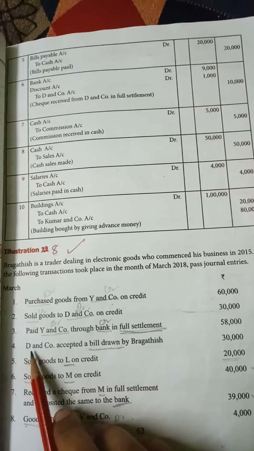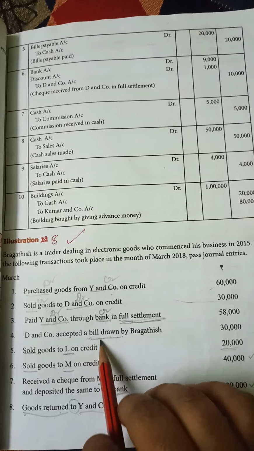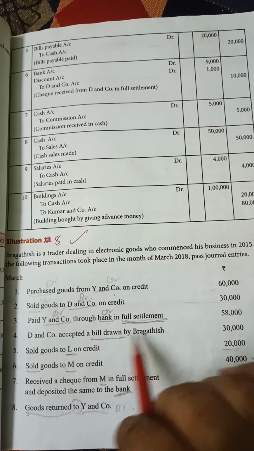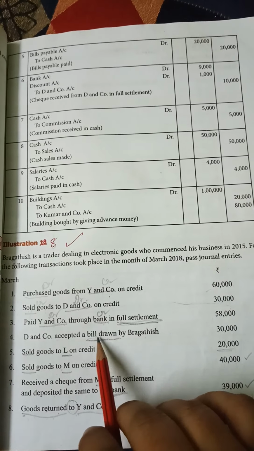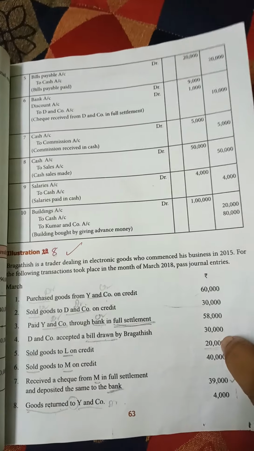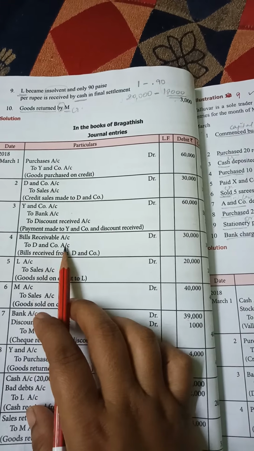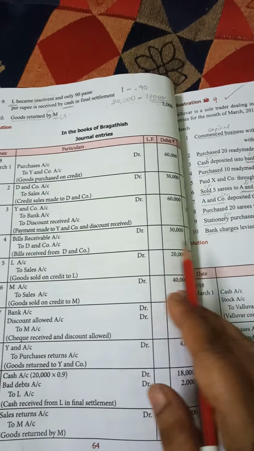Then the fourth one is D and Co accepted a bill drawn by Bragdish. So the bill is being drawn by Bragdish, which means the customer is giving us, which is bills receivable. So bills receivable account debtor to D and Co. So who is giving? D and Co is giving us. So bills receivable account debtor to D and Co, rupees 30,000.